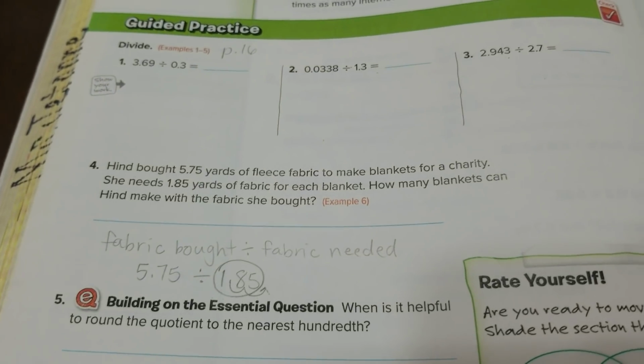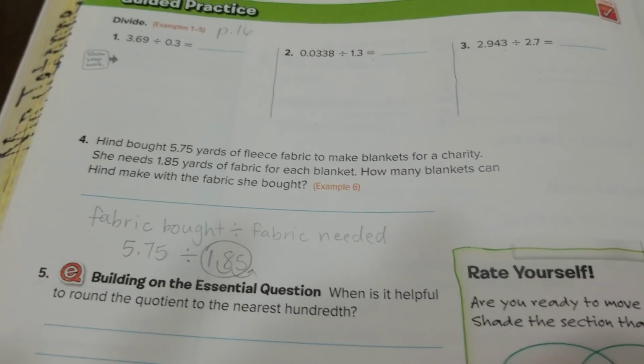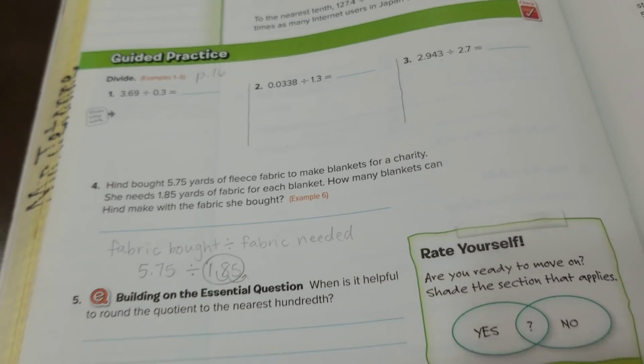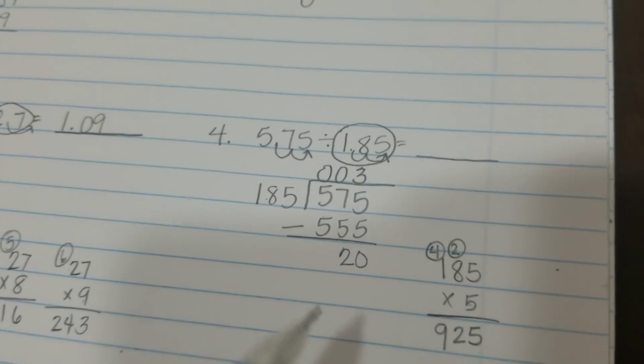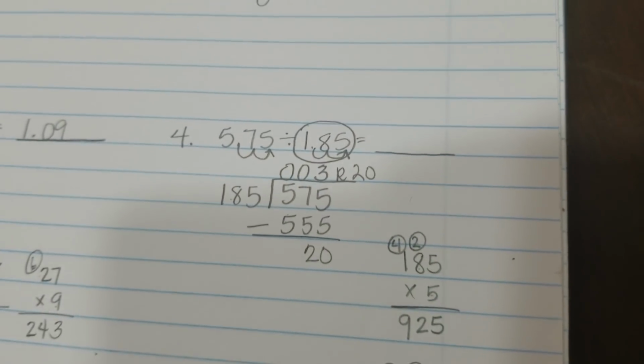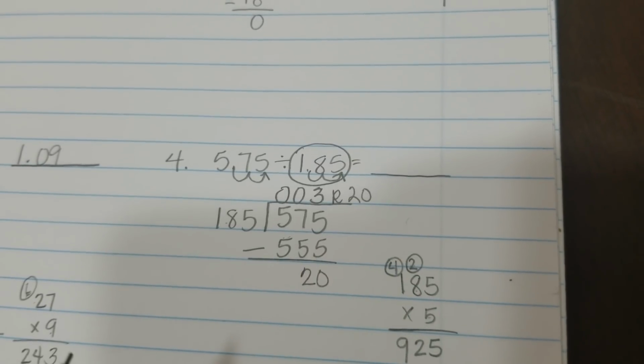Now, if we are talking about blankets, and you want to make blankets, are you going to give anyone a piece of a blanket? No. Okay. So even if we have this 3 after we divided and we still have this remainder of 20, we can have a remainder because there is no decimal point in this part of our problem.